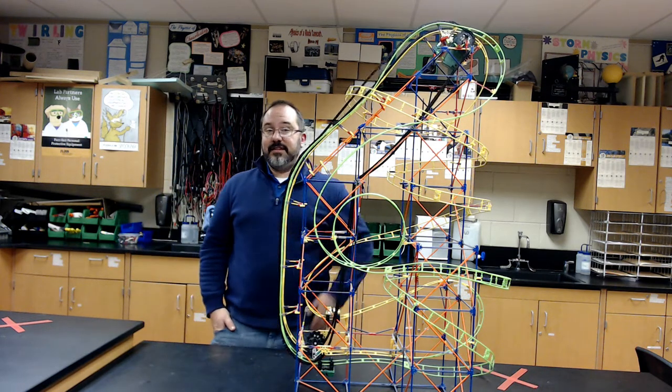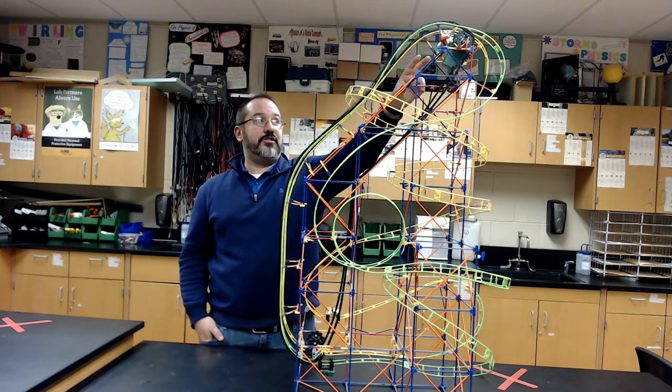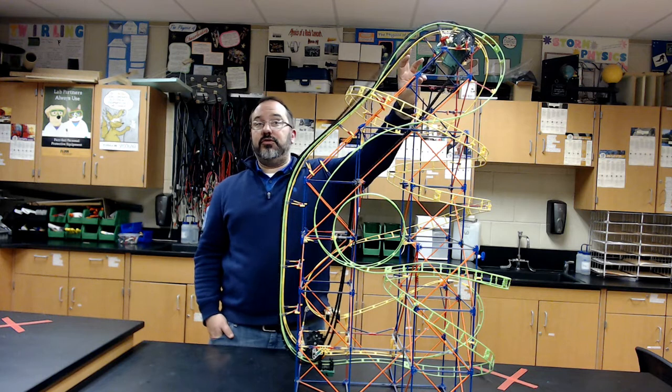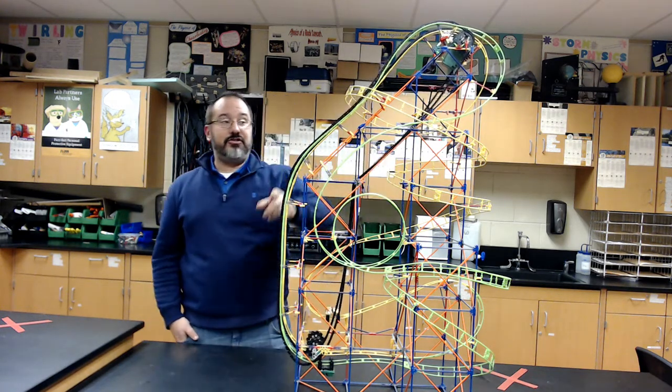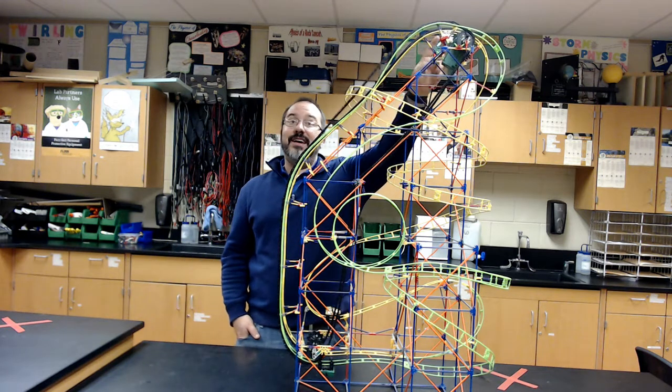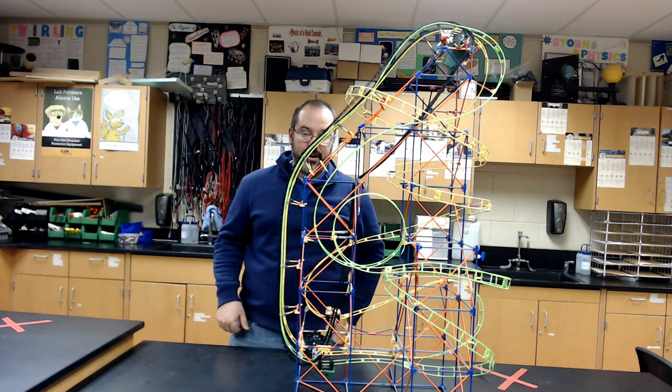In today's demonstration, we are going to look at how energy is converted from electrical potential energy in a battery to rotational energy in the gears to gravitational potential energy through the chain to kinetic energy as the carts go down the track.